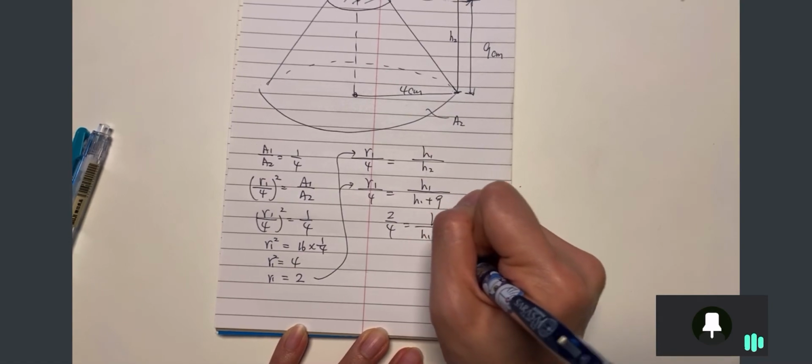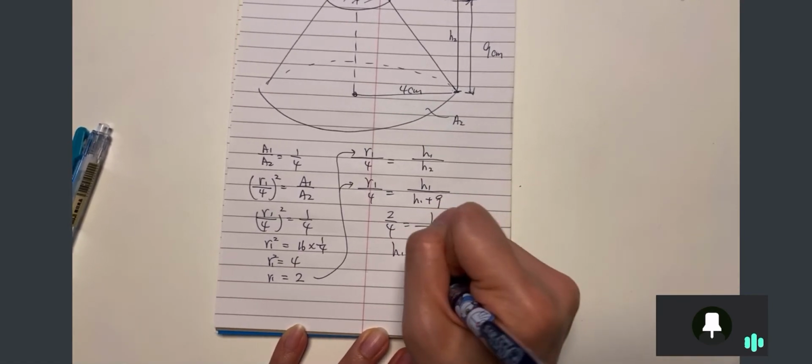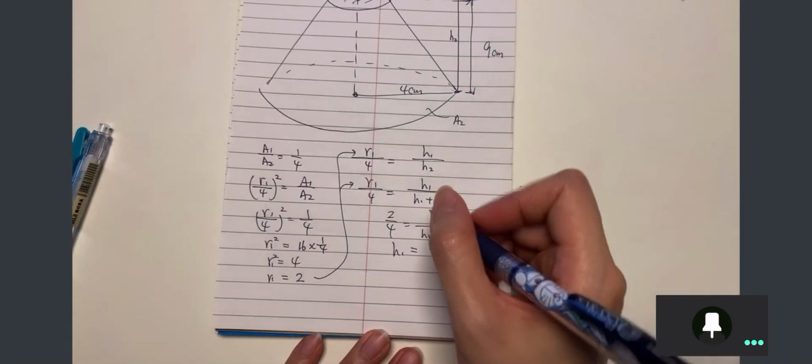you can easily find the H1. Is it 18? Is it 9? Yeah. It should be 9, yeah. It is 9. Okay. So then you can easily find the volume.